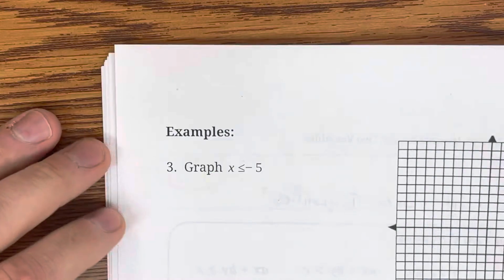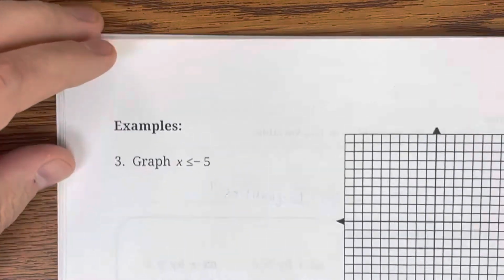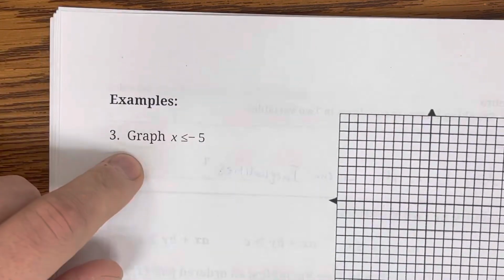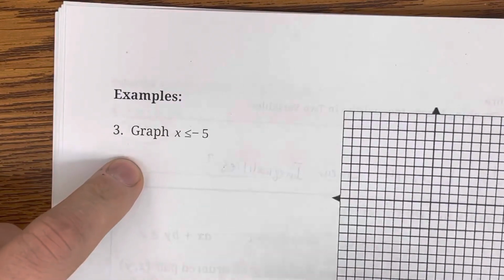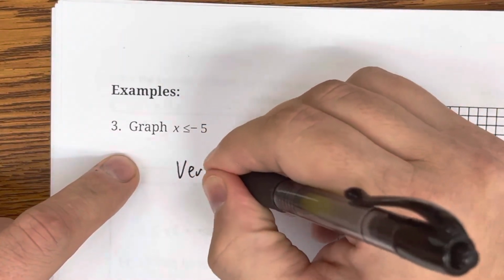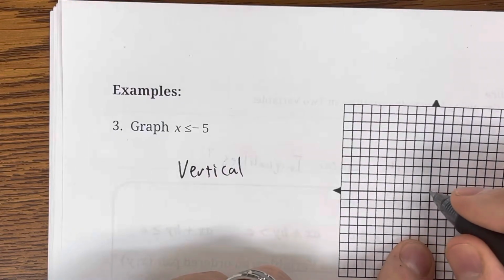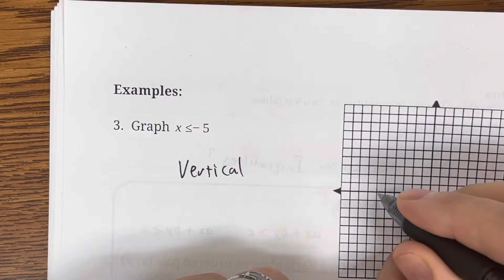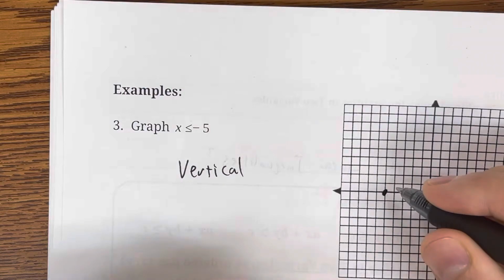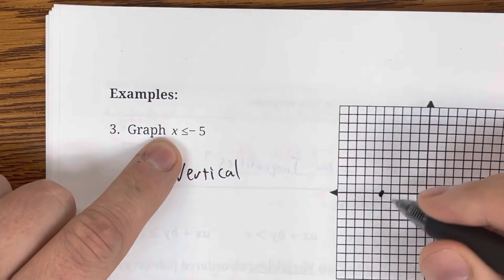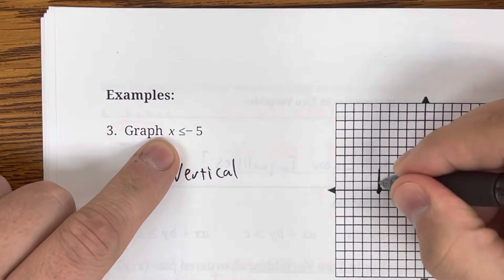First example, looks like we have x is less than or equal to -5. So that is a special line. Is it horizontal or is it vertical? X equals is vertical. So x equals -5. I have to go over to -5: 1, 2, 3, 4, 5. Now, a couple things. It is or equal to, so it is a solid vertical line.